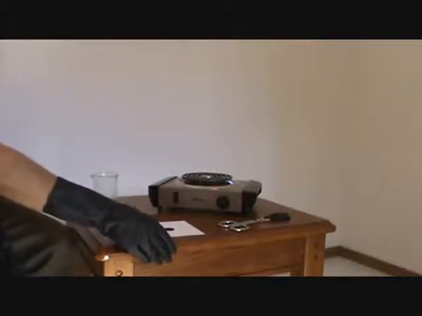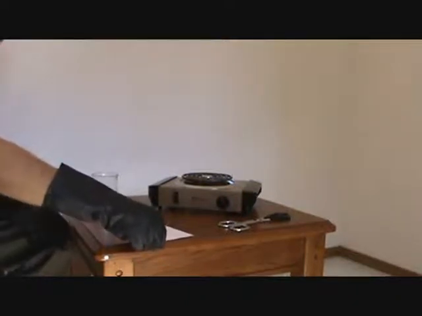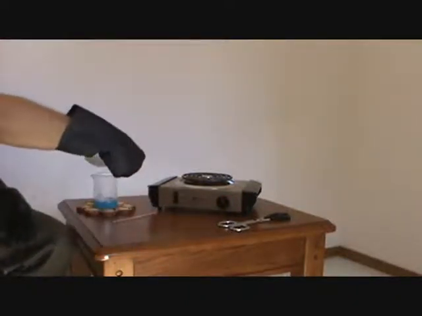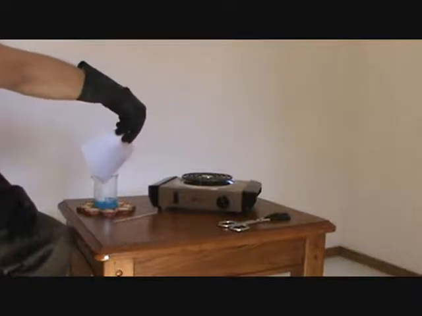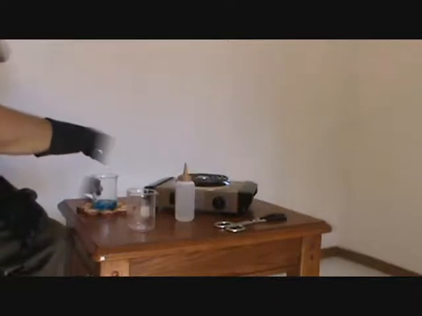I will now add the 1.5 grams of iron filings to the hot copper sulfate solution. I will let the solution sit for 10 minutes to allow it to react, and I will occasionally stir it.